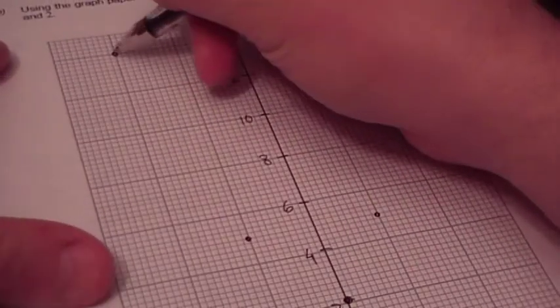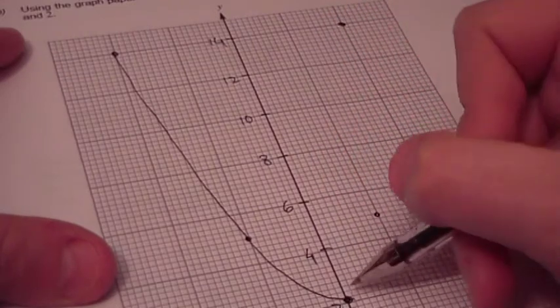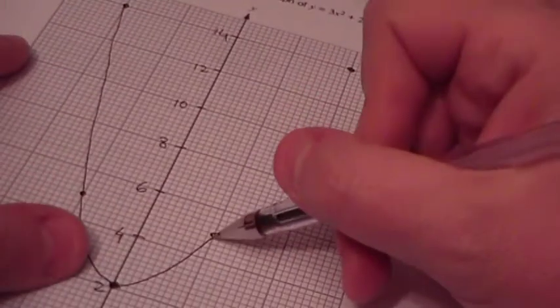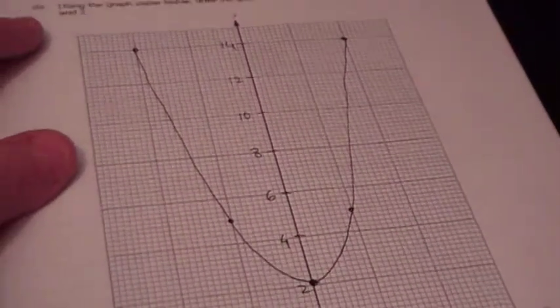And I've then got to connect all my points with a curve, not with a ruler, because this will give me a nice curvy parabola shape. That's what we're looking for there. I'll just zoom out a bit.